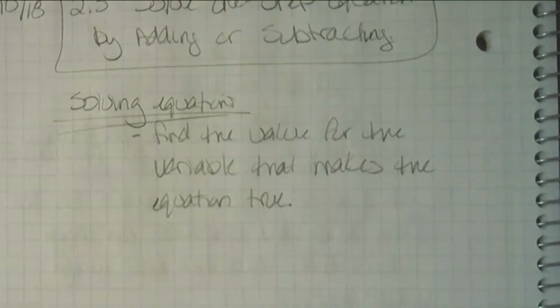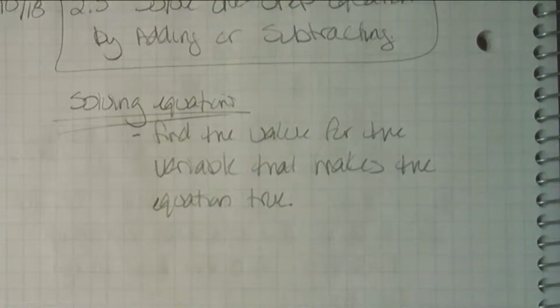Yesterday we talked about solutions. Yesterday you were given equations, and you looked to see if a value was a solution. Now we're going to be working on finding the value.